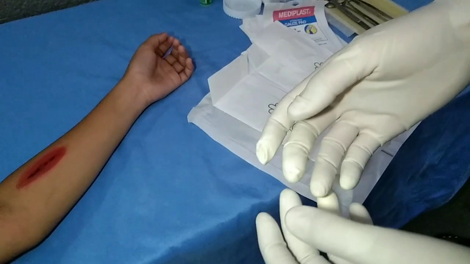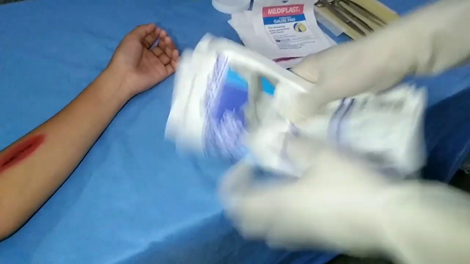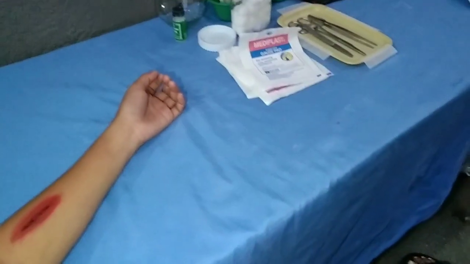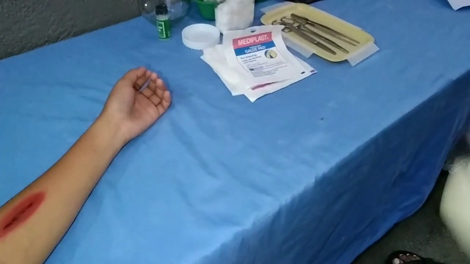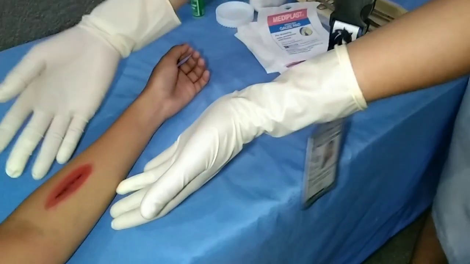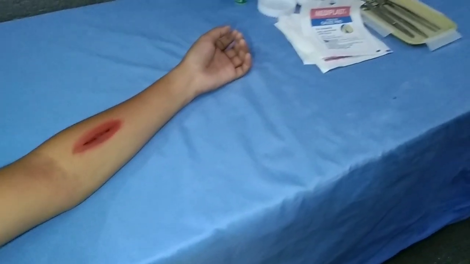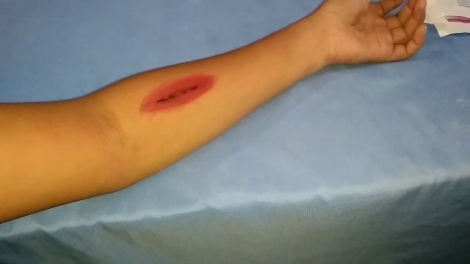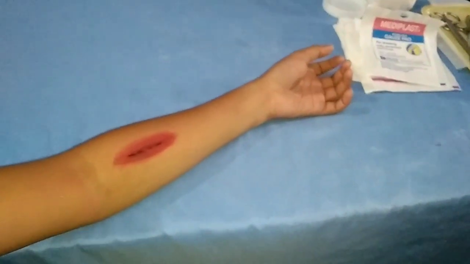Then after that, discard. And then next is assess the appearance of the tissues in and around the wound and the drainage. Okay, assess the tissues. And the next is clean the wound.